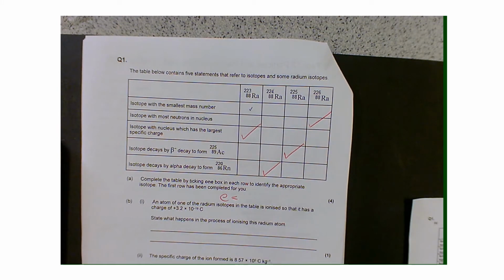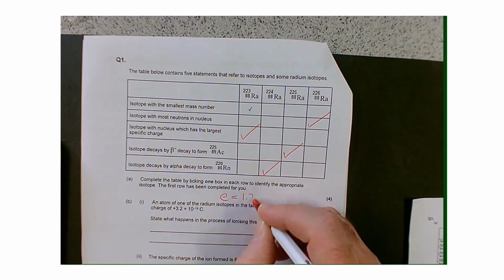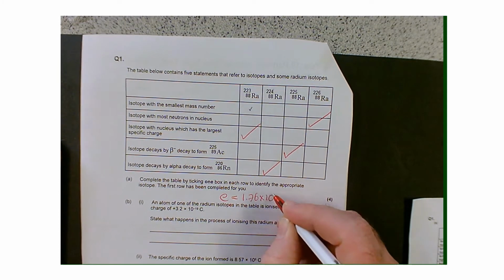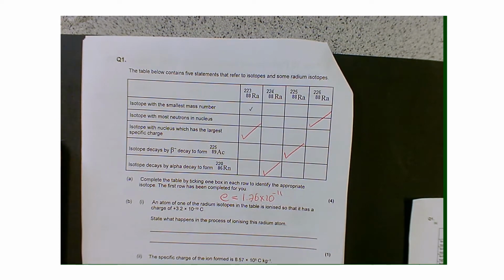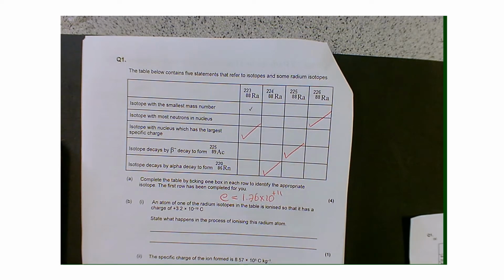Is it 1.76 times 10 to the 11? 1.76 by 10 to the minus 11. No, positive 11? Yeah. Okay, so let's think about what you said, because this is the charge on a proton or an electron, the elementary charge. So that number, 1.76 by 10 to the 11, is that a very large or a very small number? It's very large. Is that likely to be the charge of the proton?